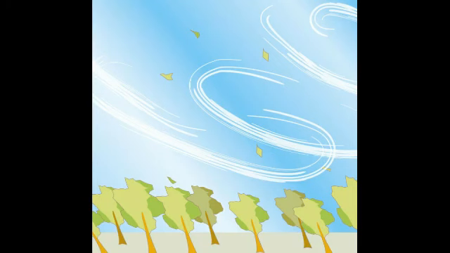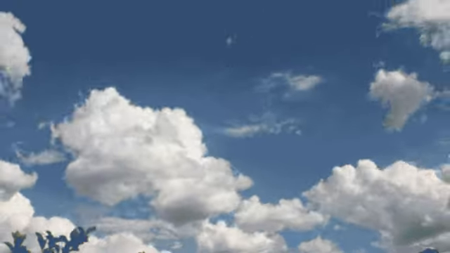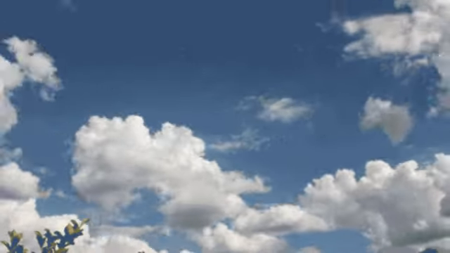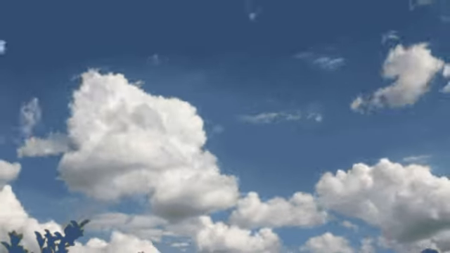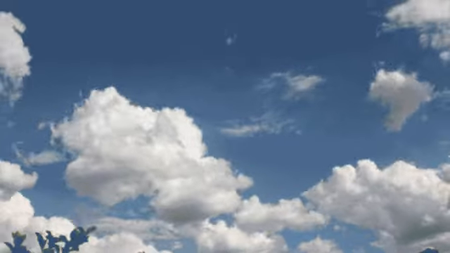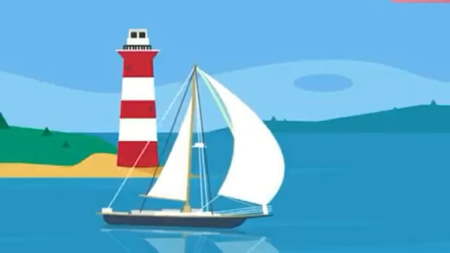Fast-moving air is called wind. Wind helps to move many things. Like, for example, clouds move from one place to another because of wind. Wind also helps to dry clothes. Air makes a sailboat move on water.